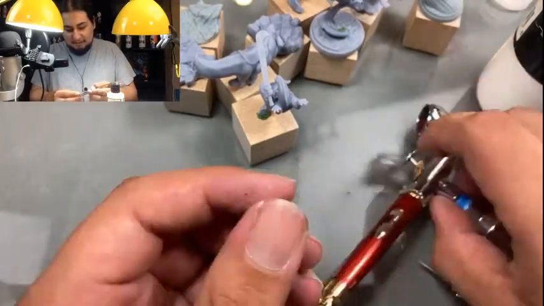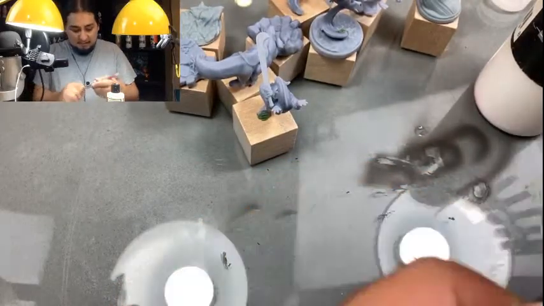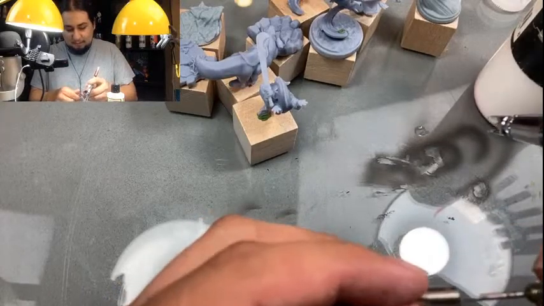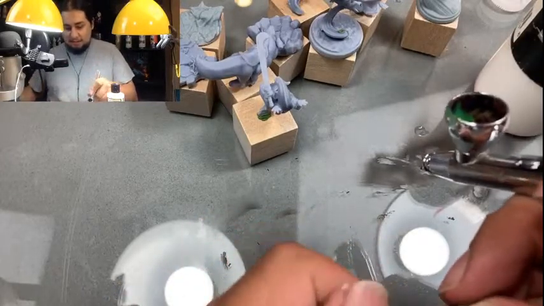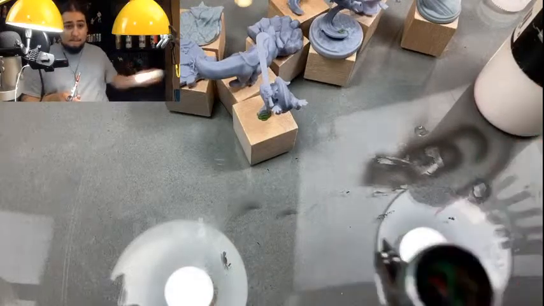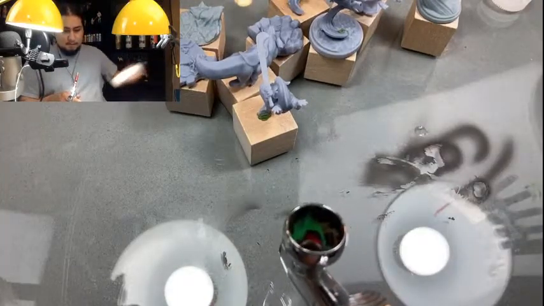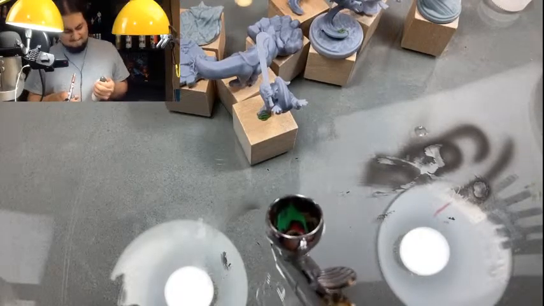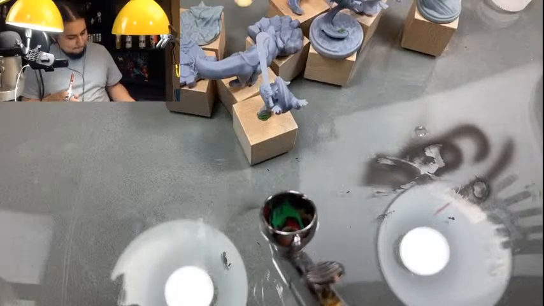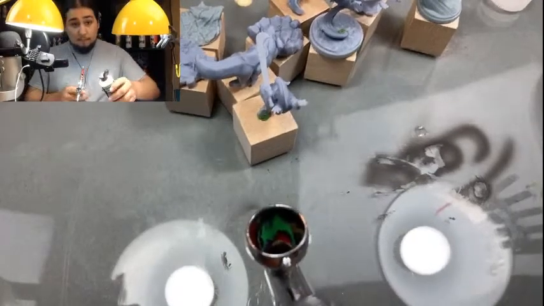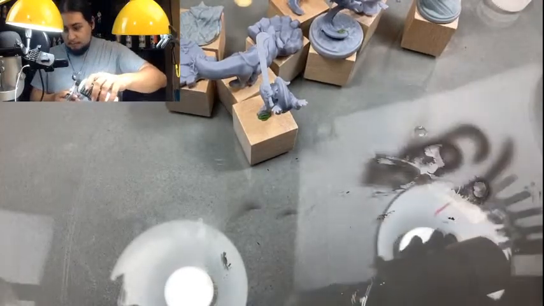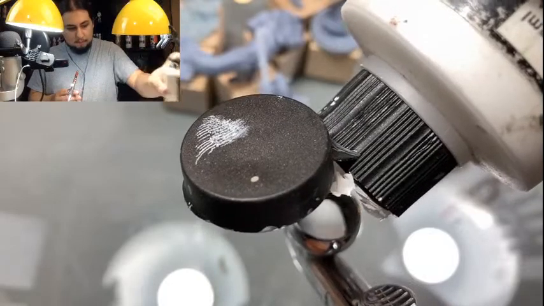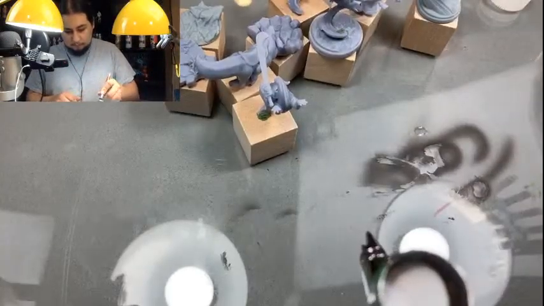Which is a pink and white fleshy color, which I think I'm going to be putting purples, pinks, and then a white ink on top. Those are some very fleshy colors.